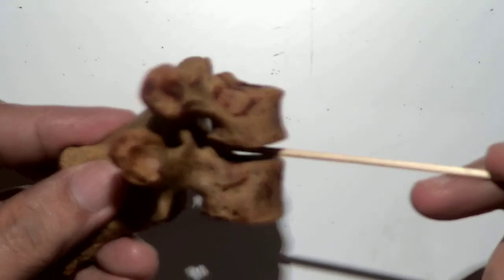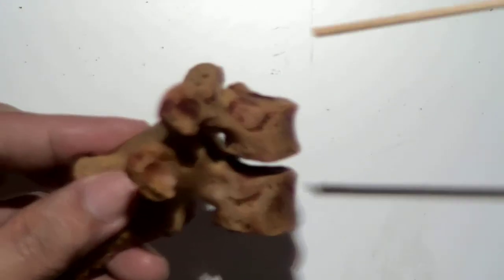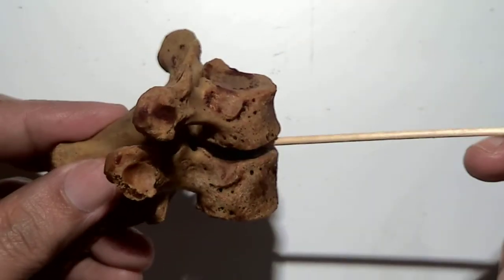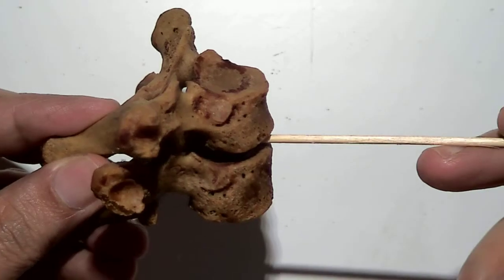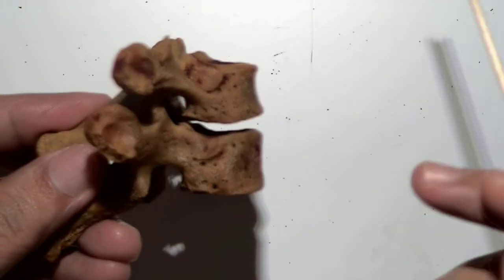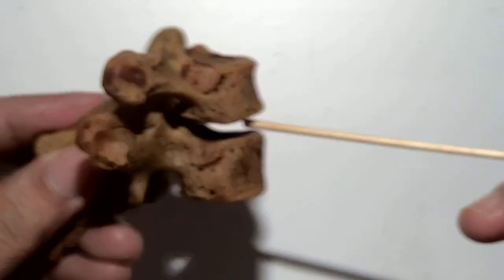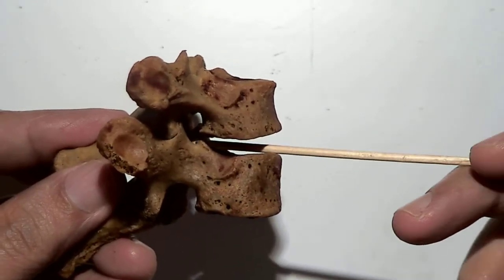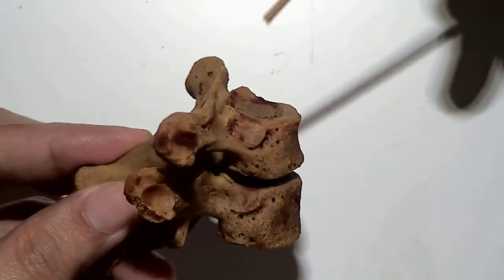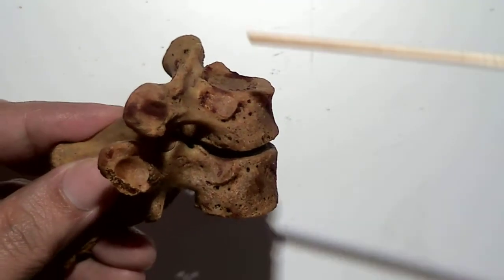What is slip disc injury? The disc that is found right here becomes displaced. The usual direction of displacement is posteriorly, because again, the posterior ligament is weaker than the anterior ligament. So the direction of displacement is usually posteriorly or posterolaterally.